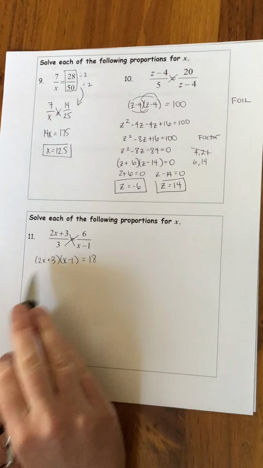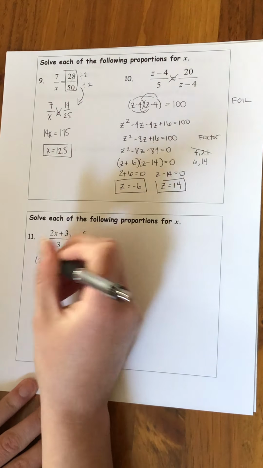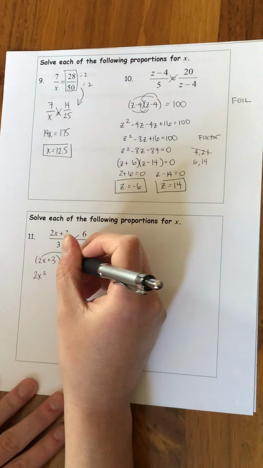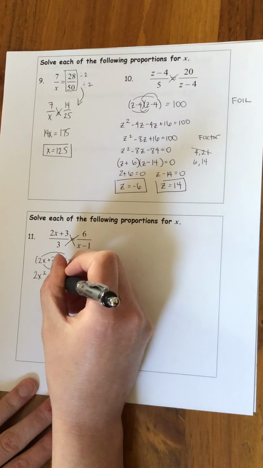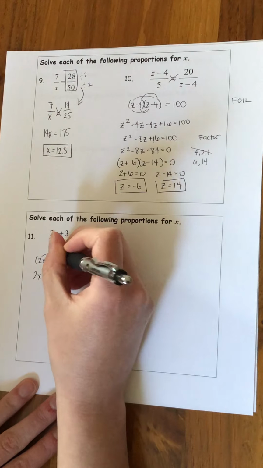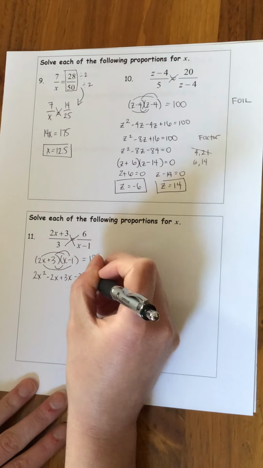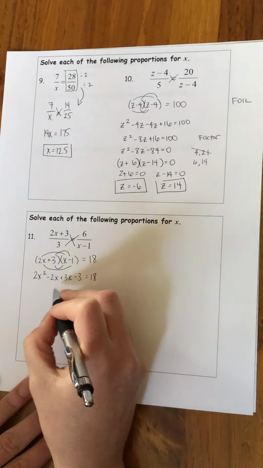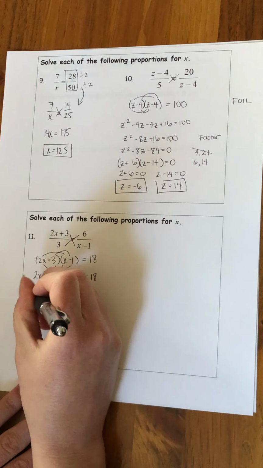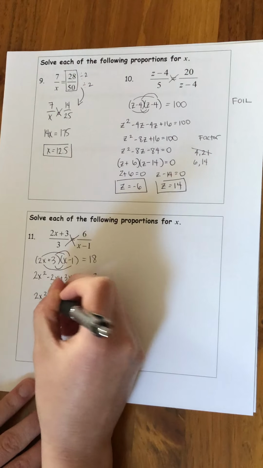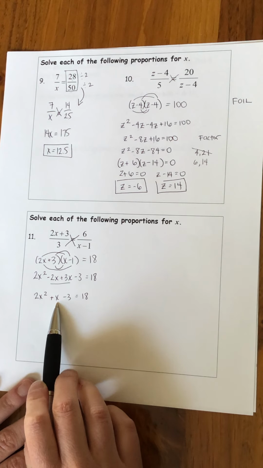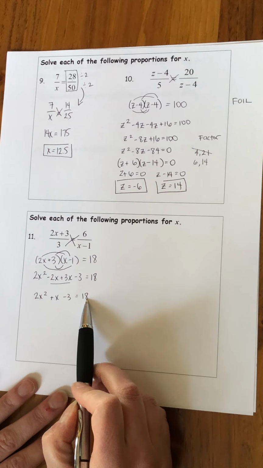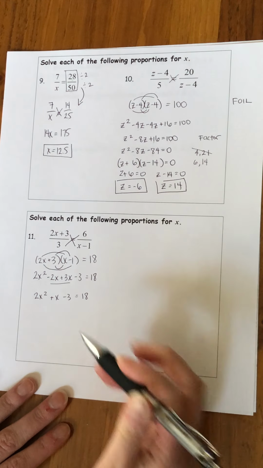I'm then going to FOIL or distribute over here. I'm gonna combine my like terms. Again, I will have to factor because I have a linear term, an x to the first power. So I need to bring 18 to the other side. So I'm gonna have to subtract 18 from both sides.